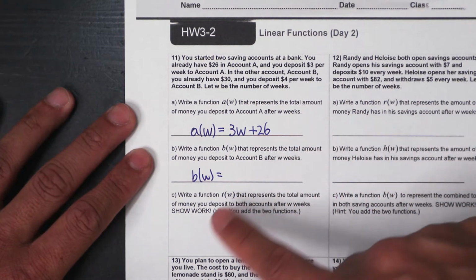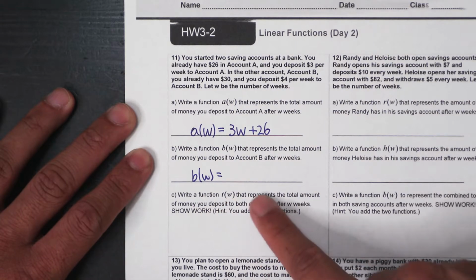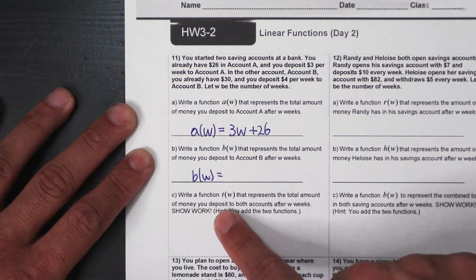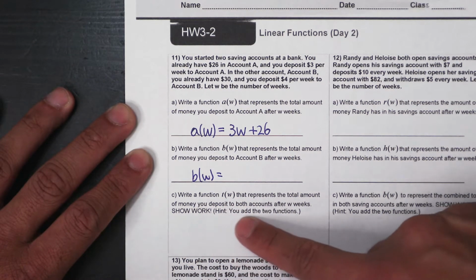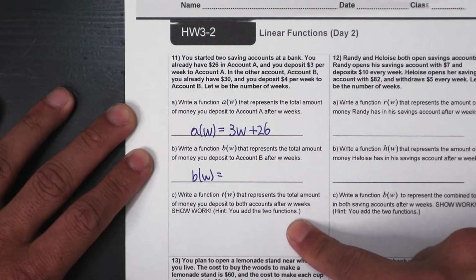Then at the end, for part C, it says write a function T of W that represents the total amount of money you deposit to both accounts after W weeks, and it says show work. Now, there's always a hint in each problem. It says you have to add 2 functions here.